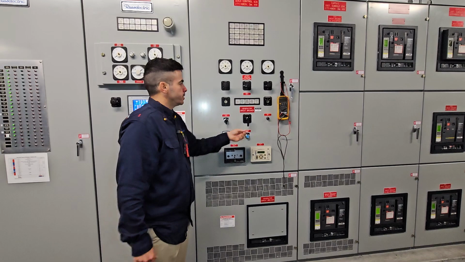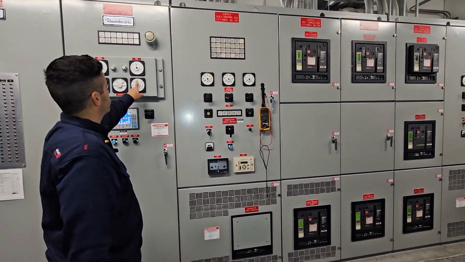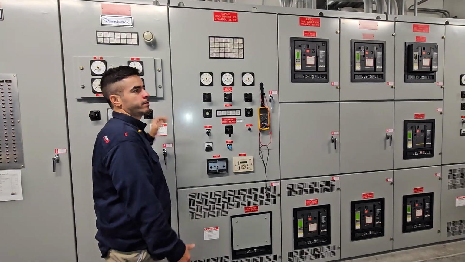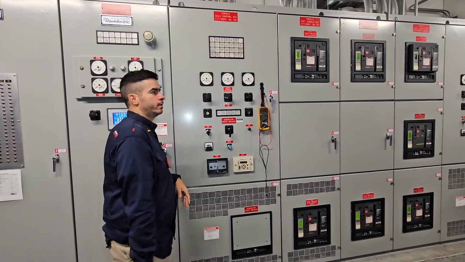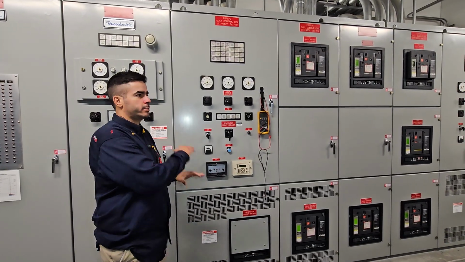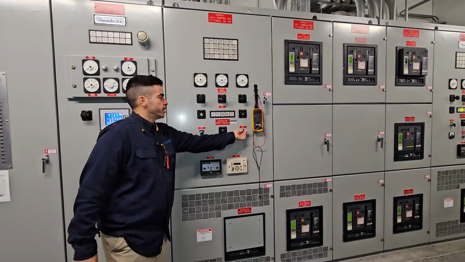Lower, raise, very basic. Speed adjustment, same thing. If you come over here and see the frequency is like 61 hertz, then you have to lower that frequency, otherwise it will never sync. Or you're going to have an over frequency or under frequency condition, and the system will shut down. So that's why we have this plot here.